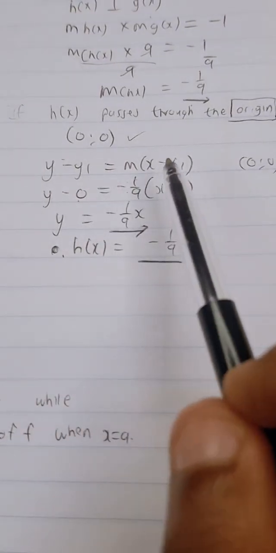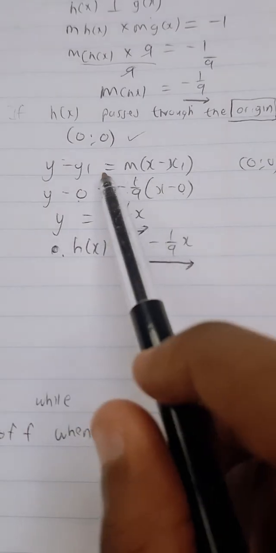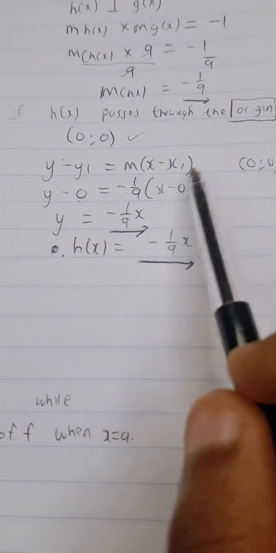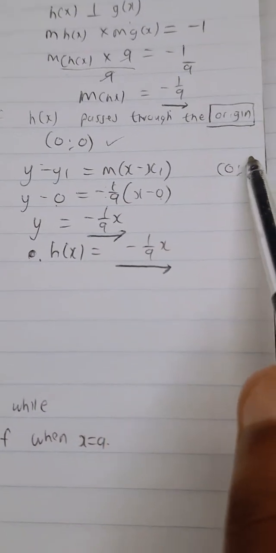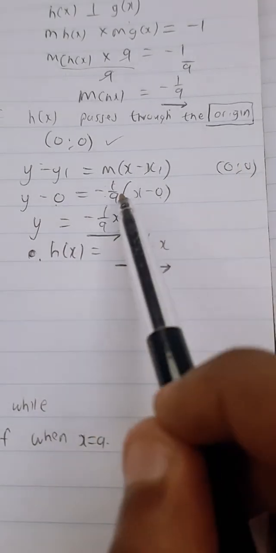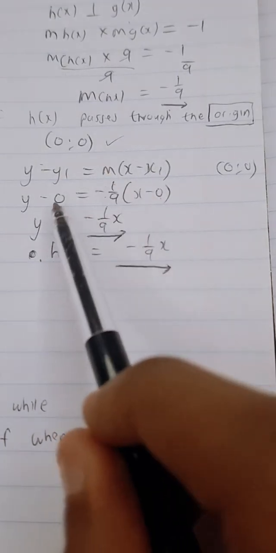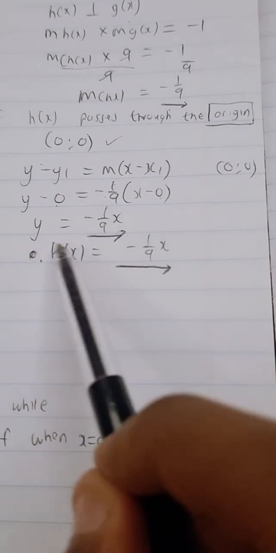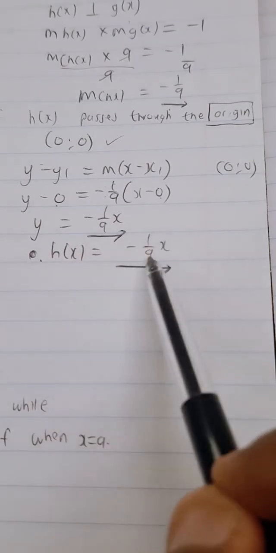We then used our equation formula found in the formula sheet, the formula we use to find the equation of a straight line, having the gradient, which is -1/9, and the point where the straight line h of x passes through, which is 0 and 0. We substituted y1 and x1 as 0, substituted m as the gradient, distributed, transposed, and got y is equal to -1/9x, which is h of x, the equation of which is -1/9x.